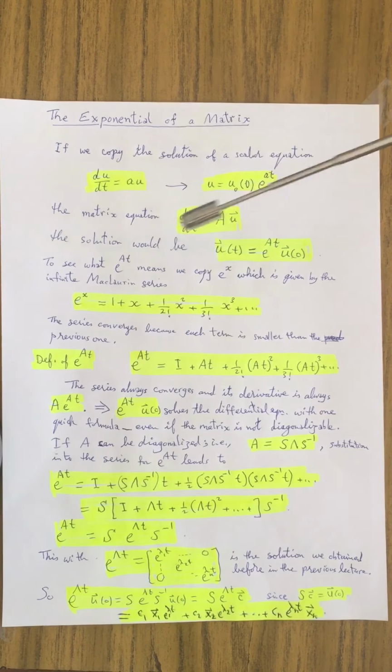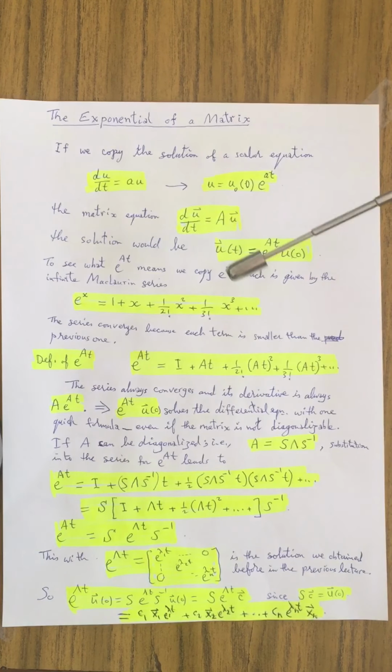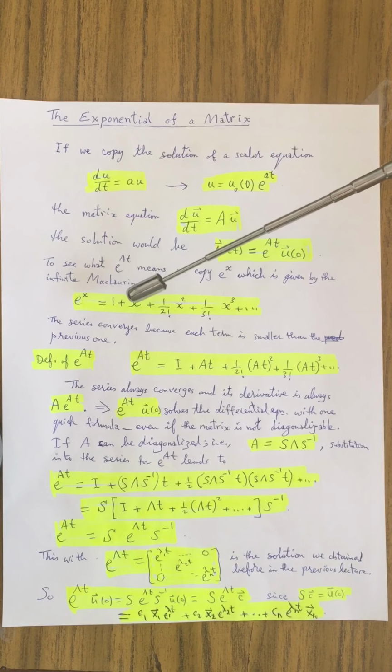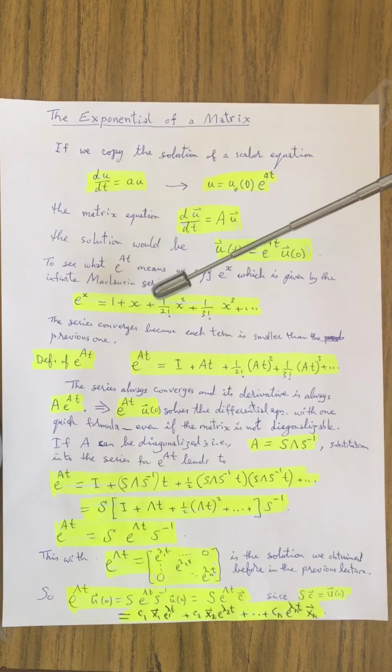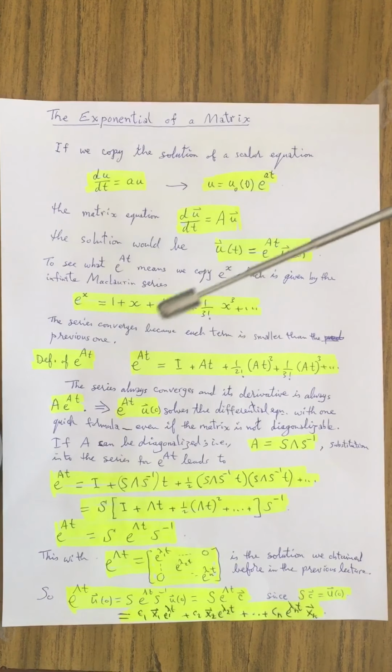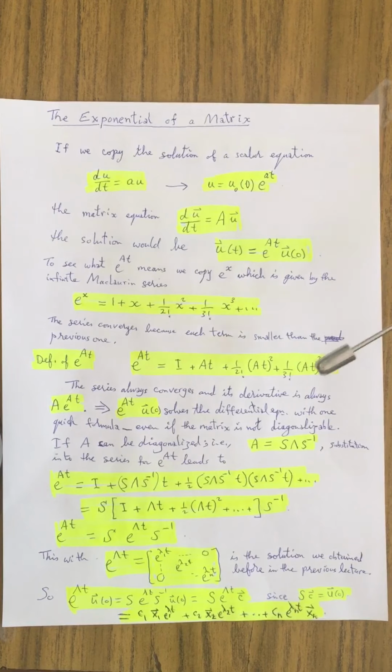To see what e to the At means, we copy e to the x, which is given by the infinite Maclaurin series. So the exponential of x is the infinite series 1 plus x plus 1 over 2 factorial x squared plus 1 over 3 factorial x cubed. This series converges because each term is smaller than the previous one.